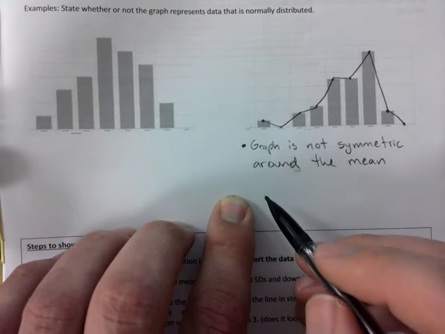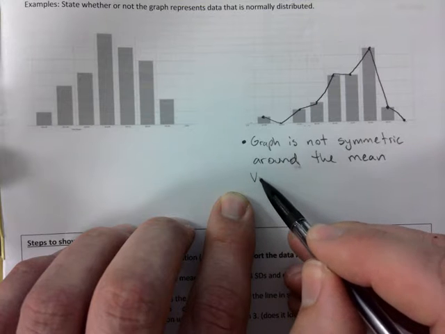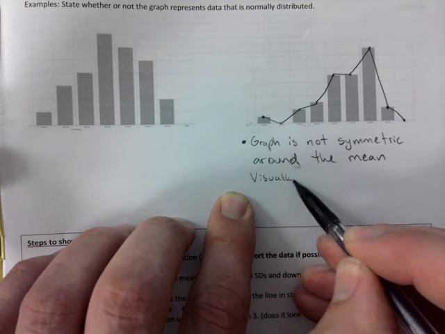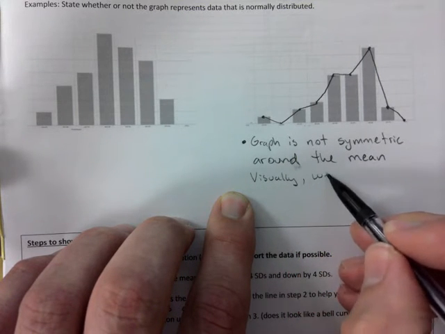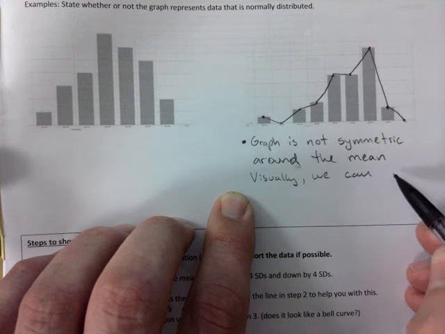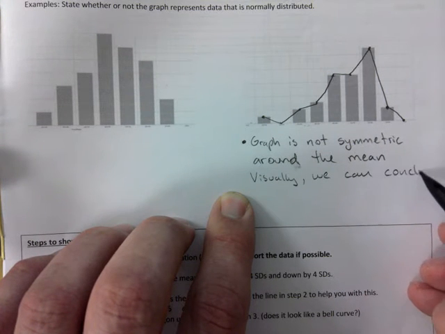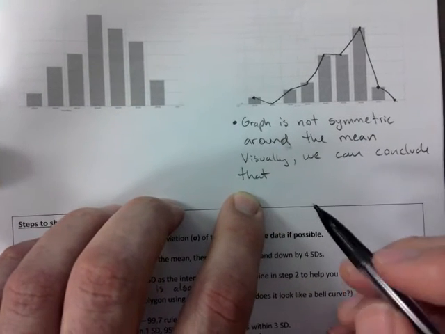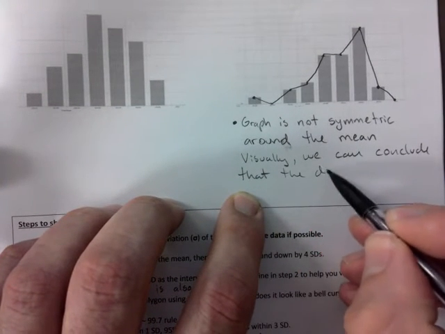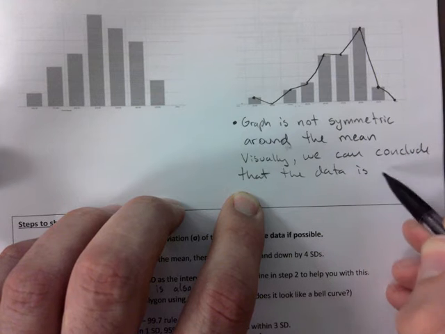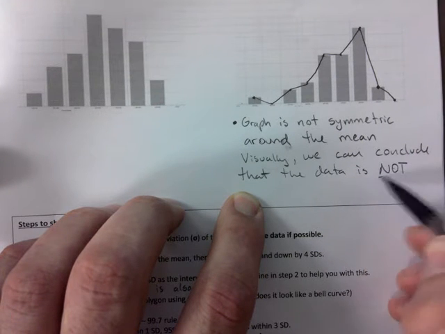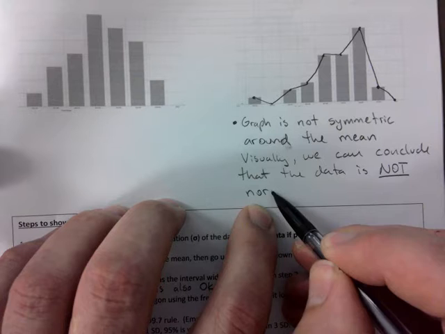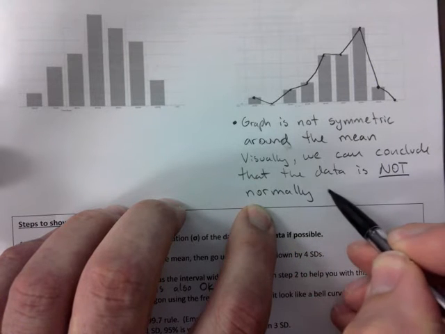And then we would conclude, so visually, we can conclude that the data is not normally distributed.